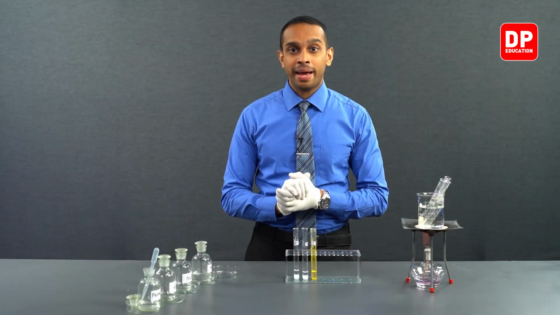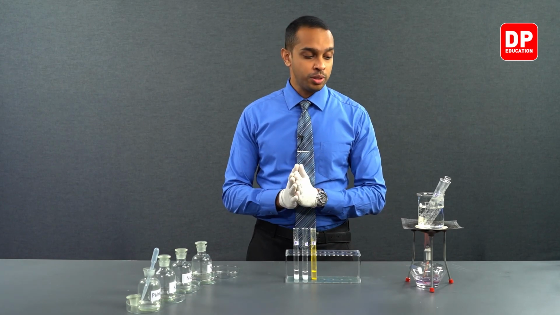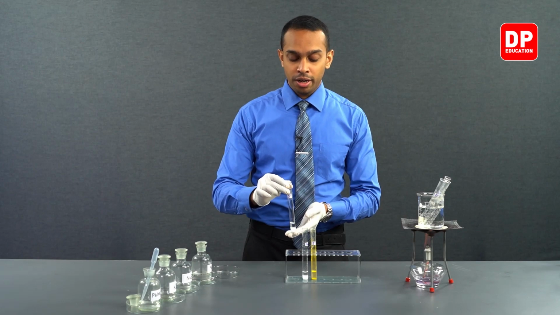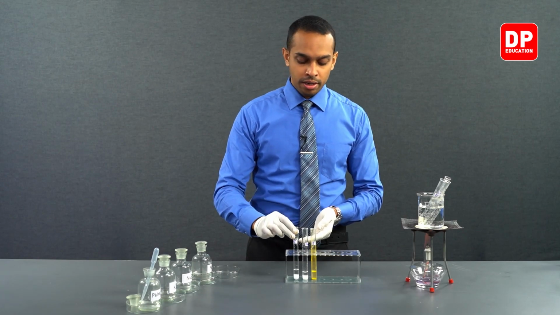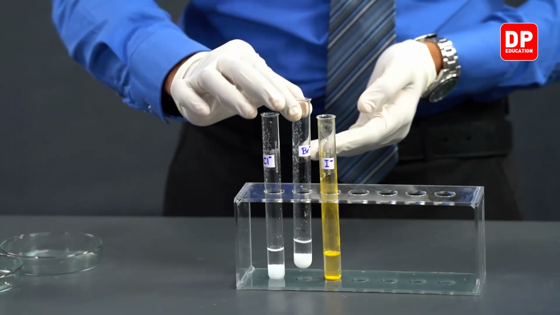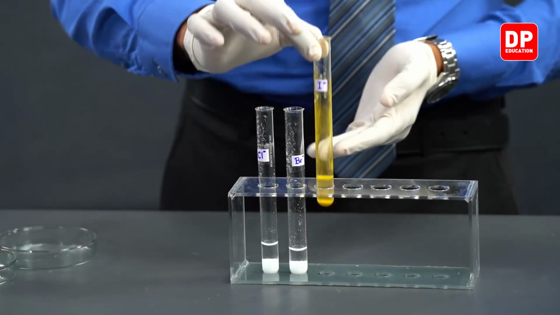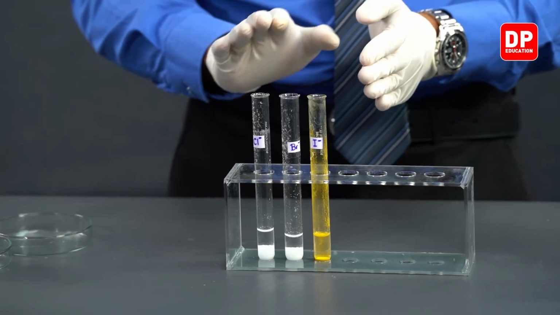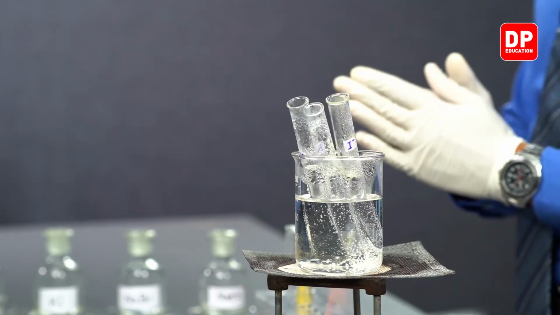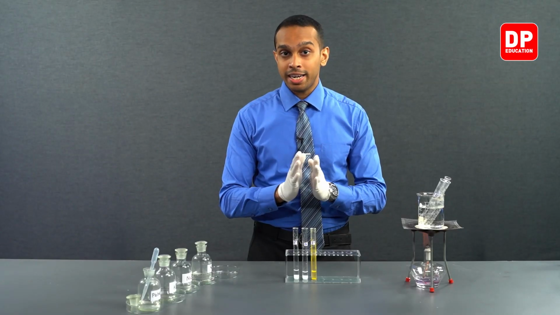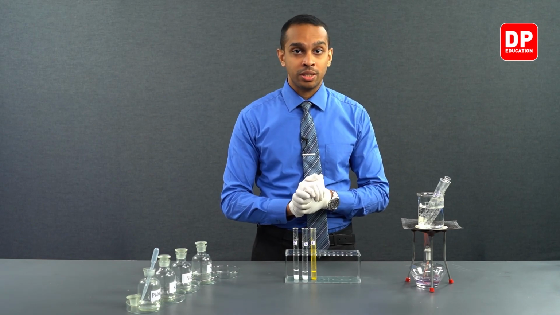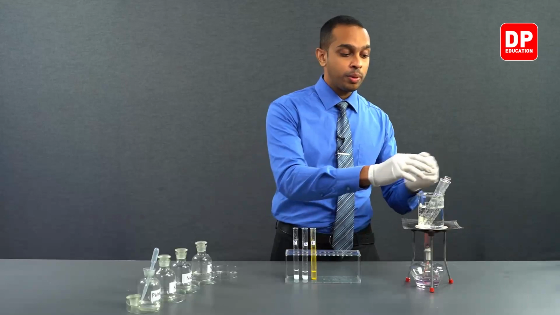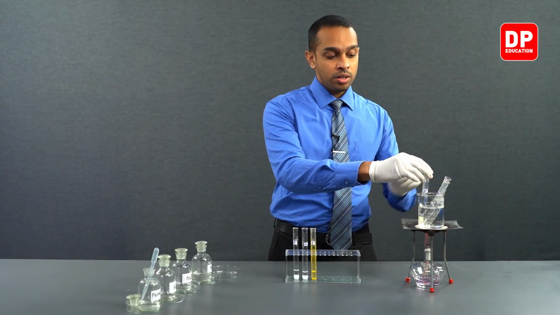Students, we are back after a while. Before we took a small break, we took a little bit of lead chloride, lead bromide, and lead iodide precipitates, transferred some of those precipitates into another set of test tubes, added water to those test tubes, and heated them for a while. Now we are going to be looking at the results.